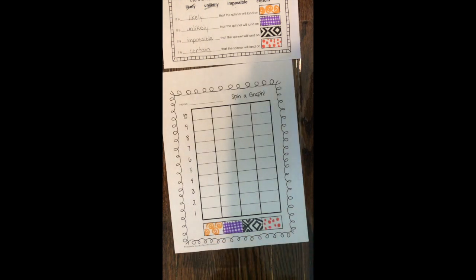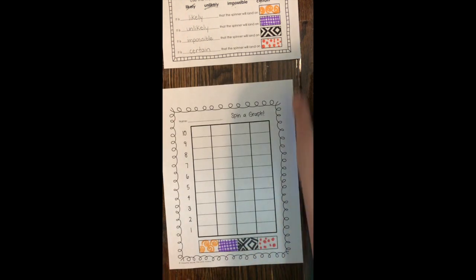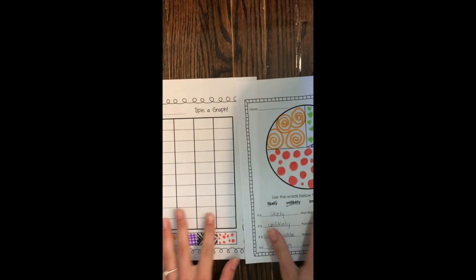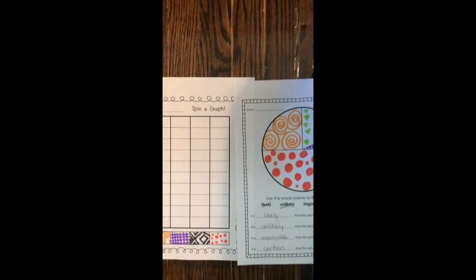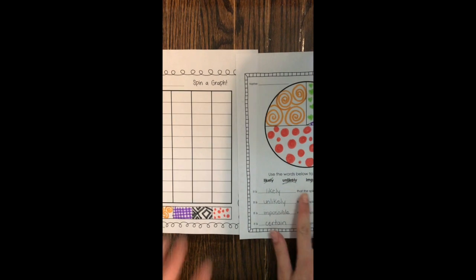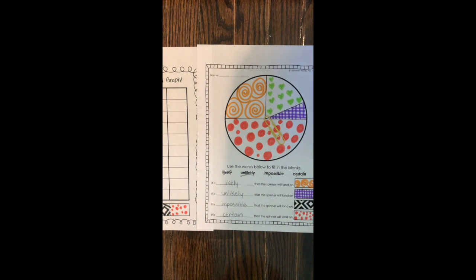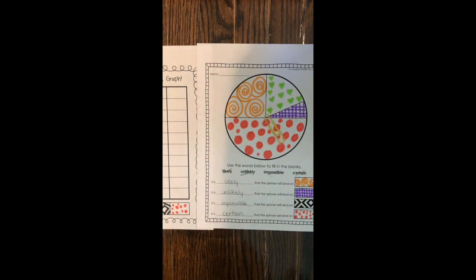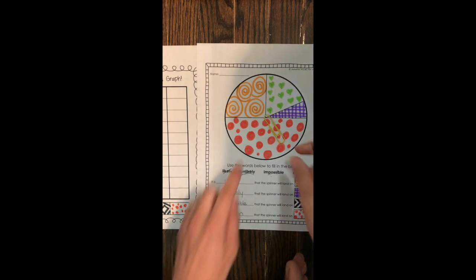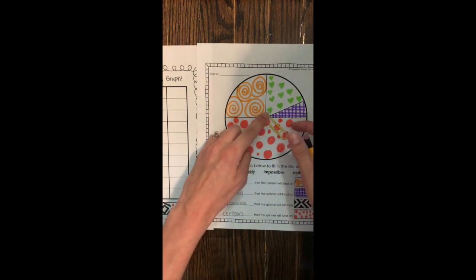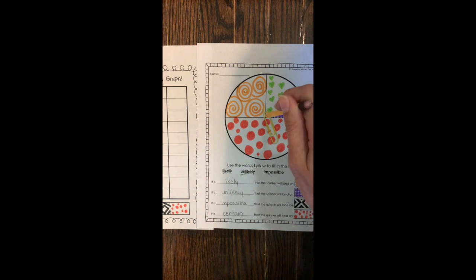Now, to make your spinner complete, you need to put a paper clip, or you could use a bobby pin, or a safety pin, anything that has a space, anything that will move when you stick your pencil in.